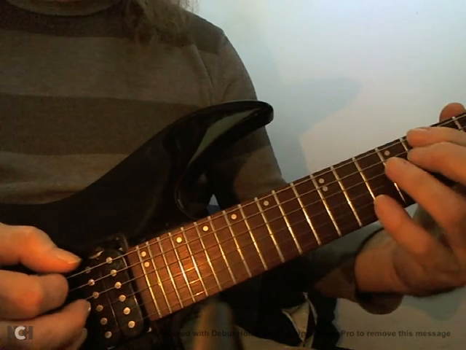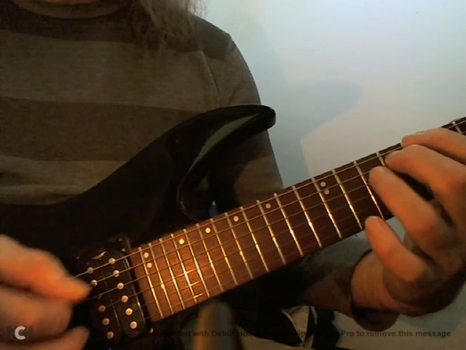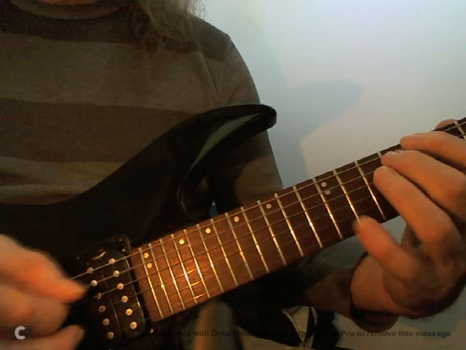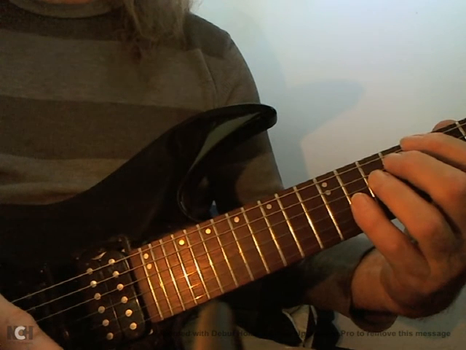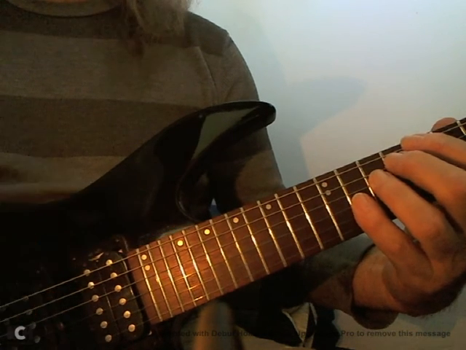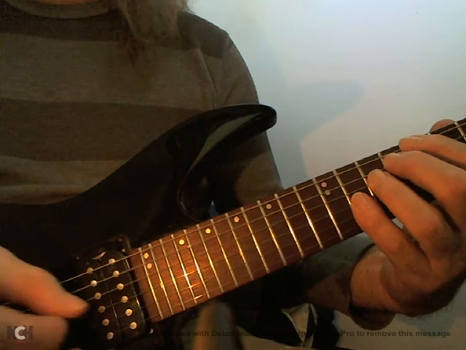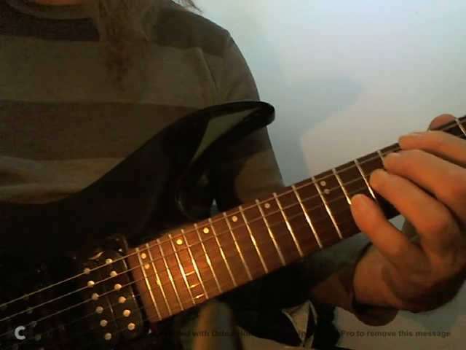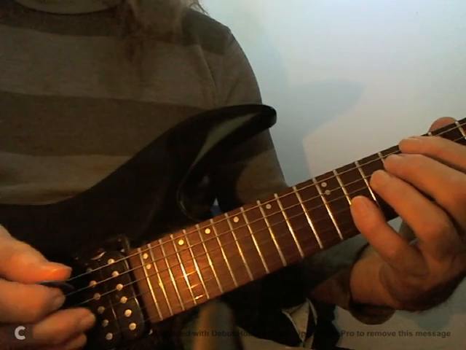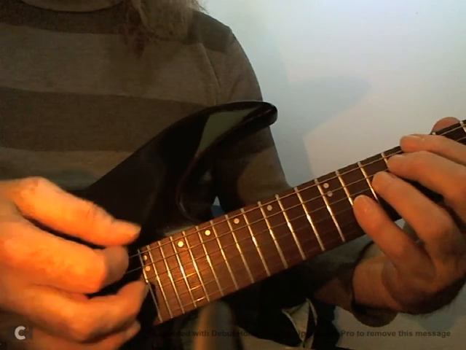It just hangs in there like what's going to happen next. So that is the ground.